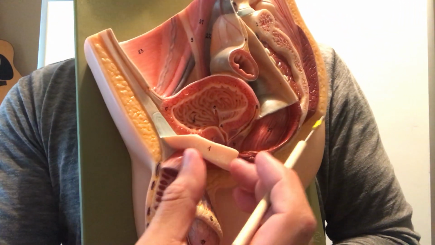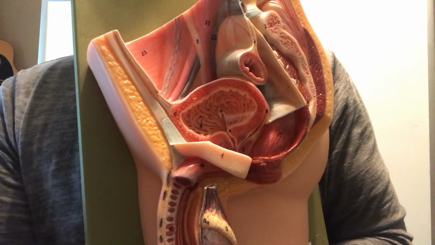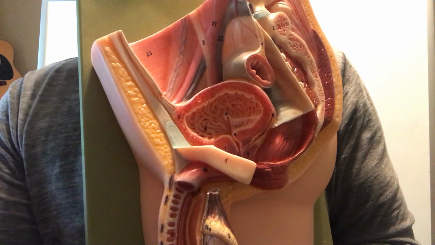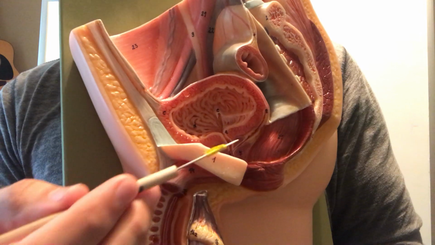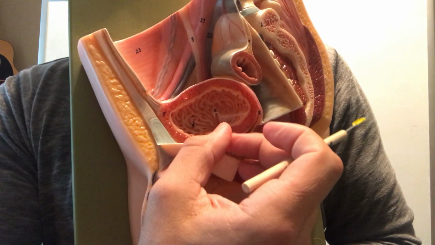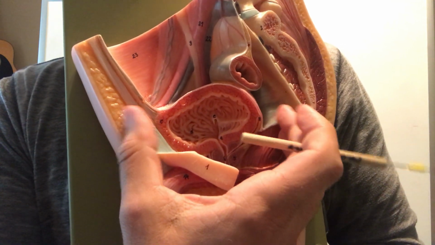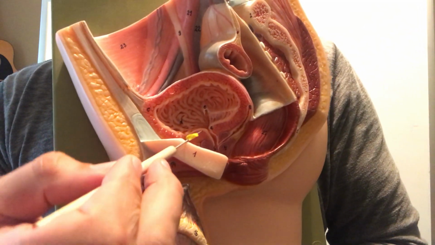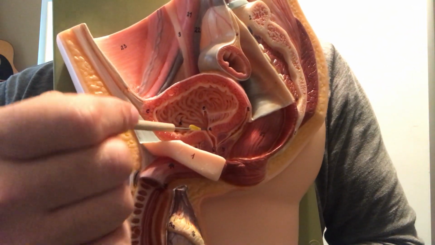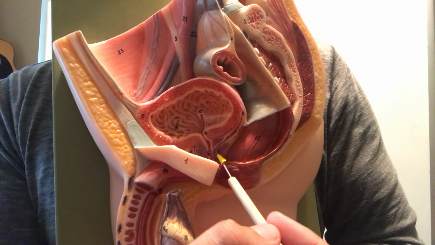As the pressure inside the bladder increases, this is going to send signals up to the brain, up to the spinal cord, and it's going to create reflex arcs, right? Pressure increases inside the bladder, so the bladder is going to start to contract. And that's going to try to send urine down through the urethra.